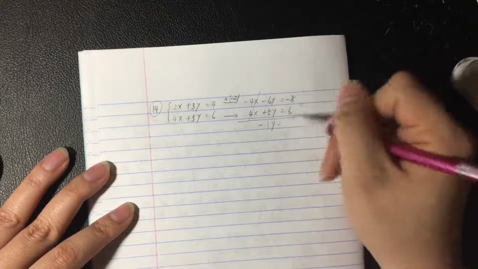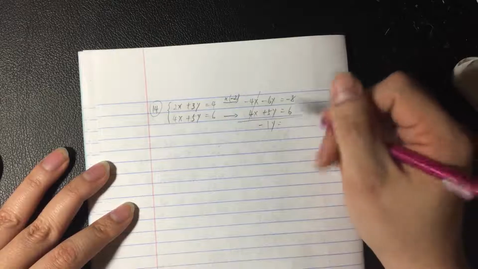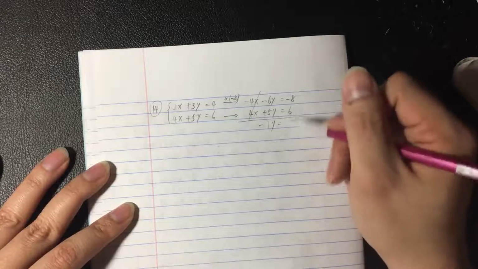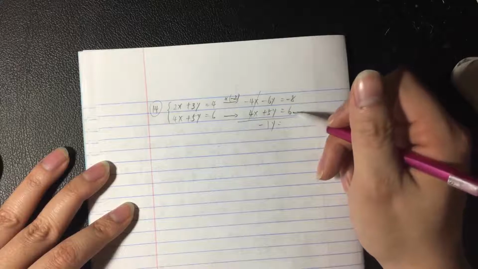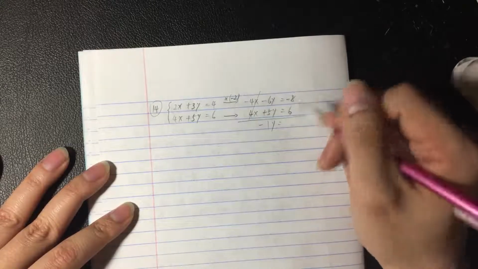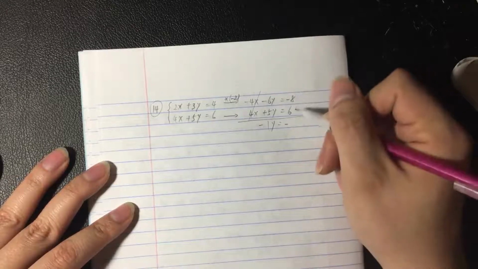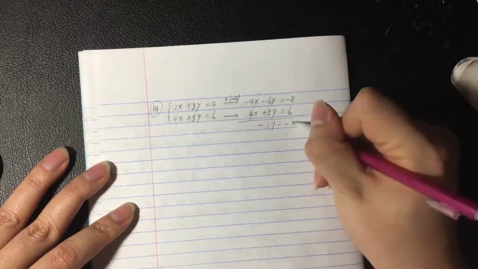Same thing here, combine like terms. Negative 8 and positive 6. Follow addition rule. When we're adding two numbers with different sign, keep the sign from the number that has larger magnitude. Here, negative 8 has larger magnitude, so I keep negative sign. Subtract the magnitude. 8 minus 6 is 2.